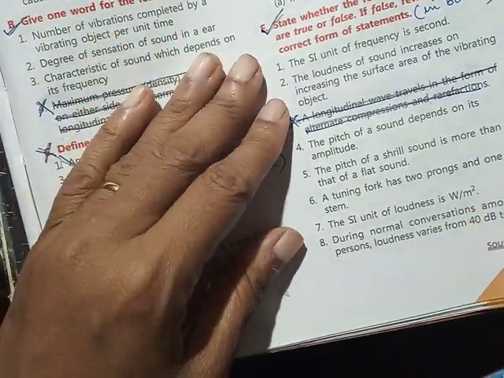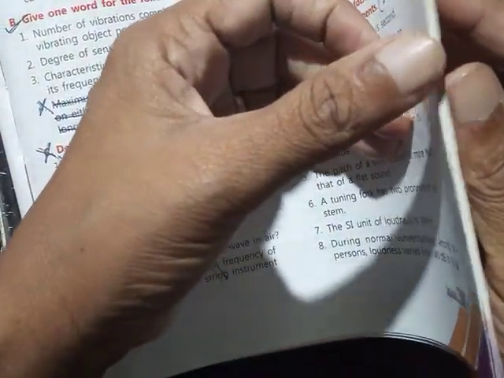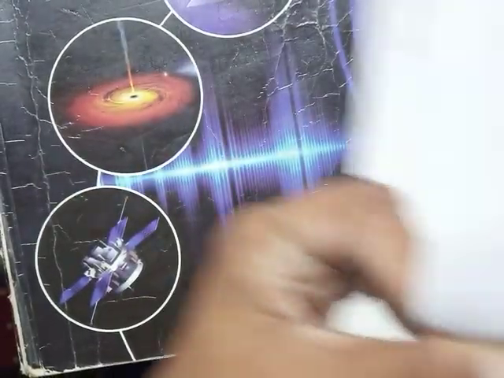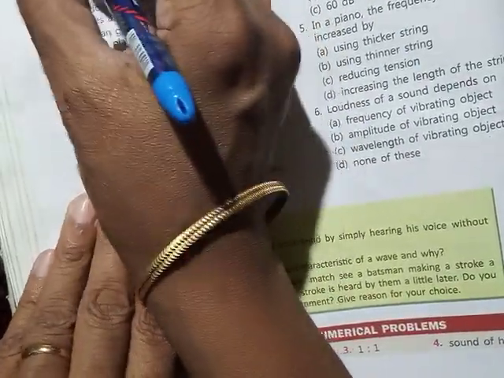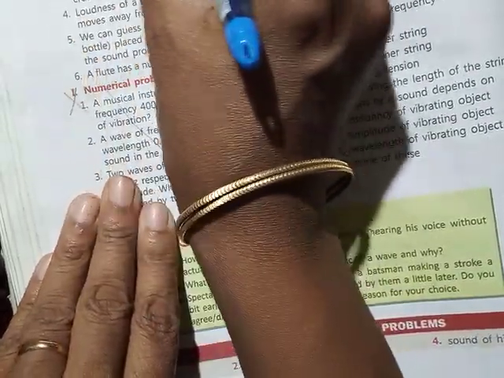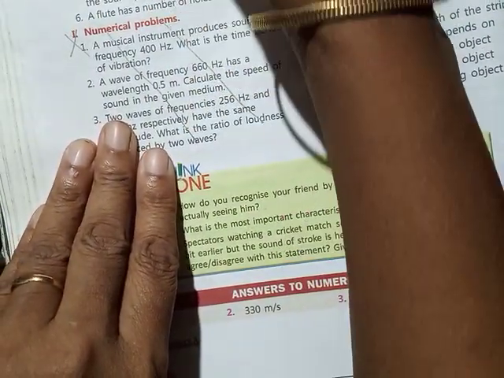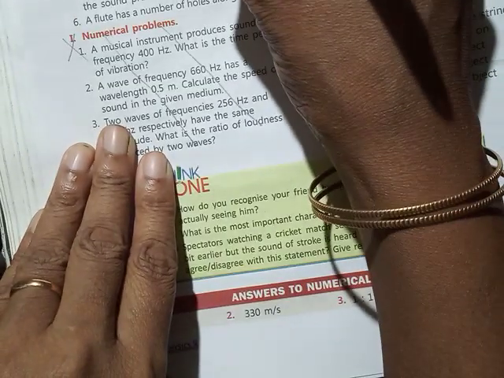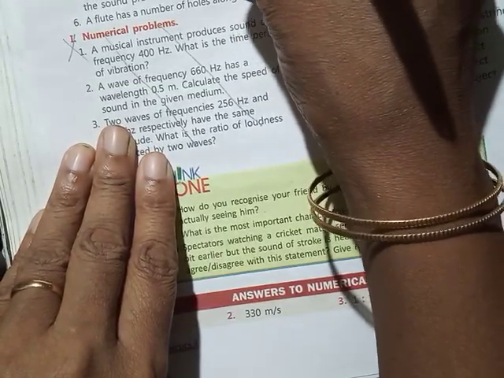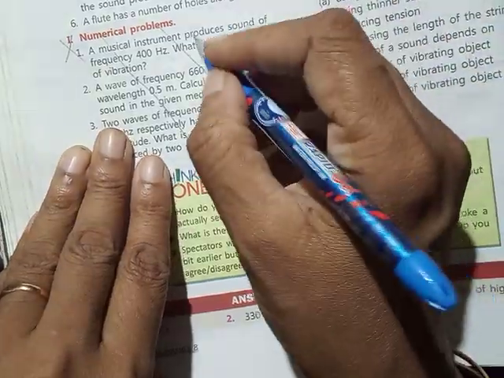And then come to the next page. Turn to the next page. In this, match the following. Again, you cut off this one and this one. Okay. Now, give reason. This also in the book. Give reason again in the notebook. Okay, give reason. You have to write in your notebook.